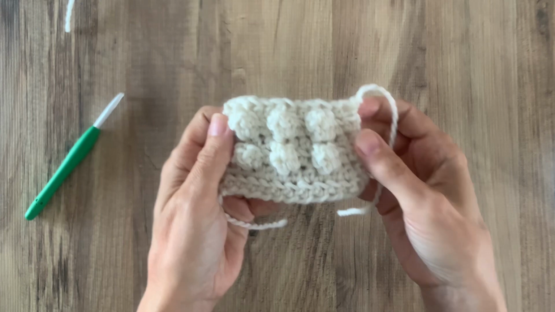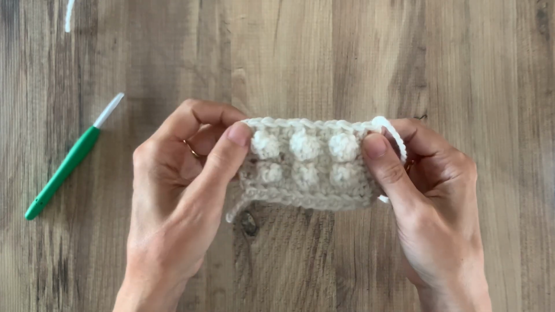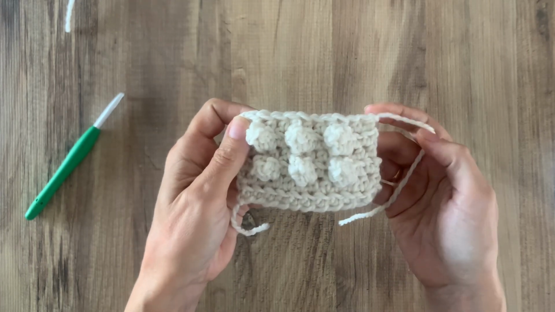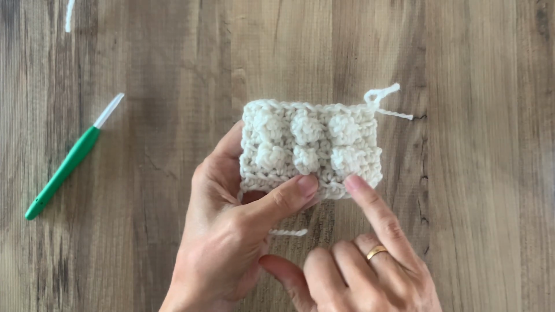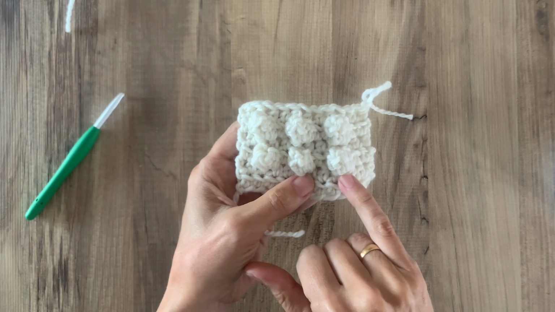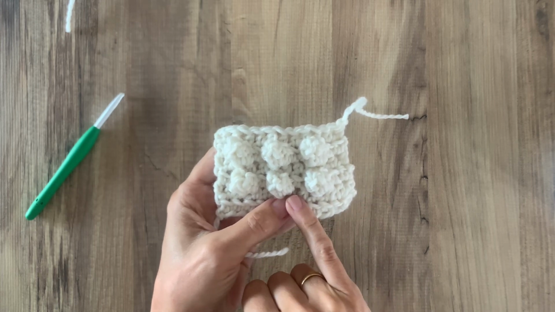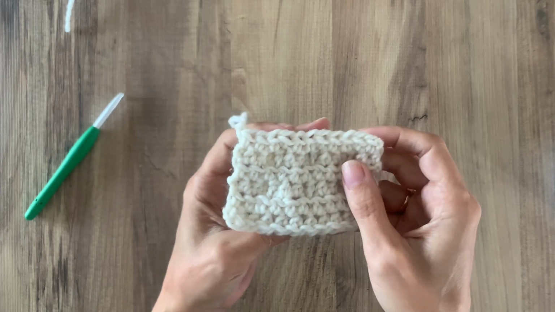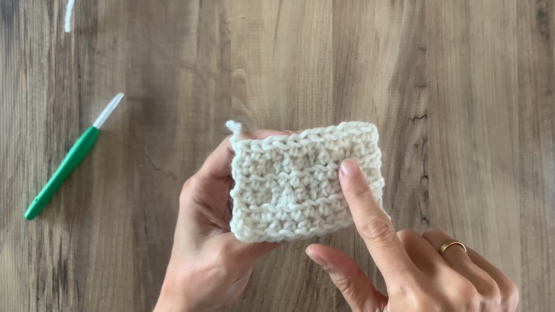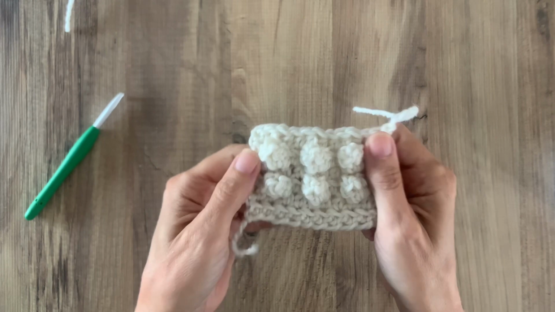And last but not least, we have the popcorn stitch. This is, I say, a little bit more complicated to make, but actually it's not. Again, I've used a 4 double crochet popcorn stitch. I'll link to the tutorial for this one as well. On the back, you can see again, I've got little dints. They're always worked on the wrong side, so they pop out on the right side.